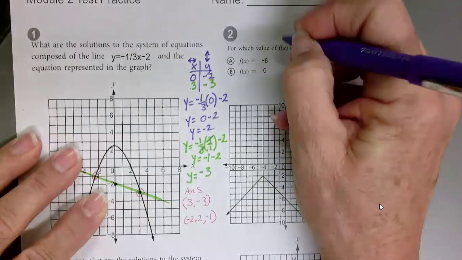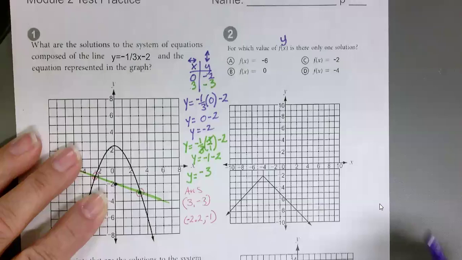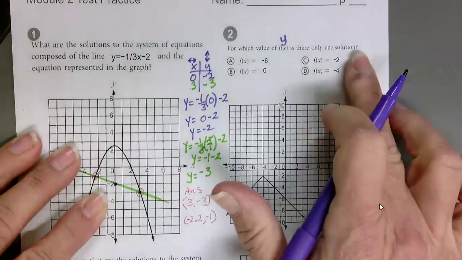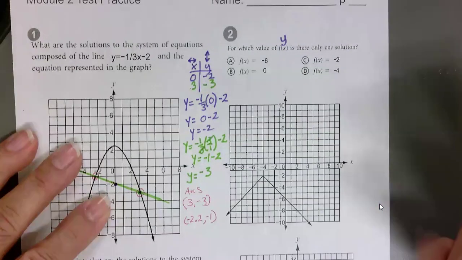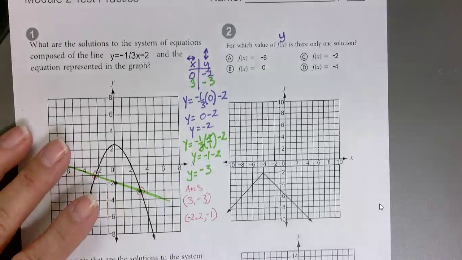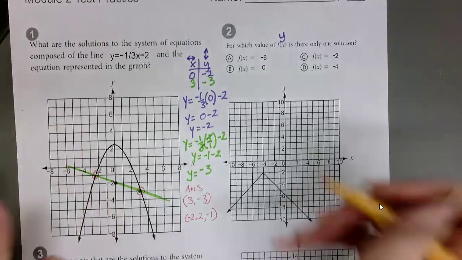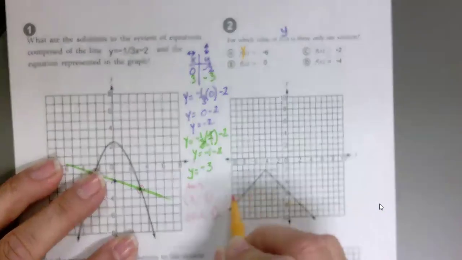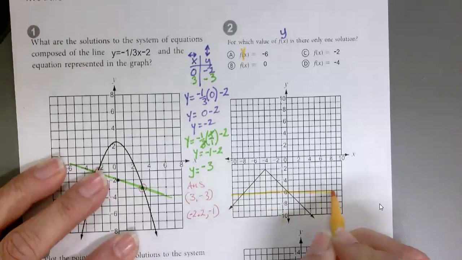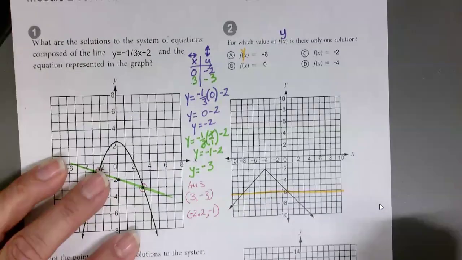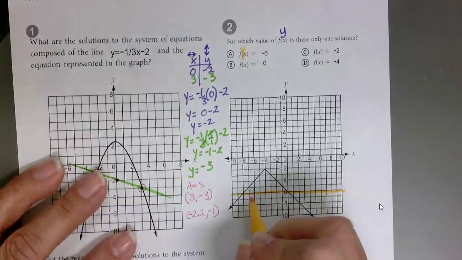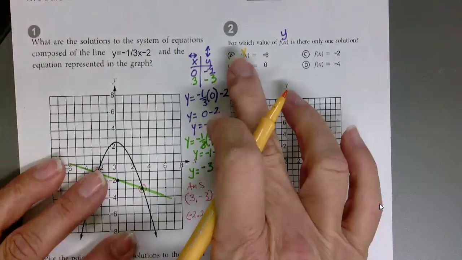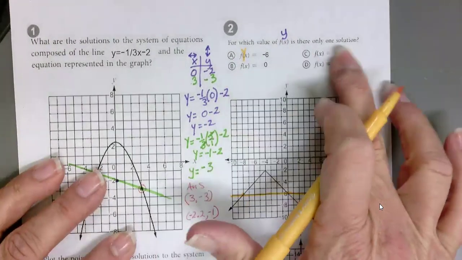You can also consider this to just be y, because it's asking you for which of these numbers on y is there only one solution. Now, since this is a multiple choice test, you can actually just go and look at your choices. So when y equals negative 6, that's right here. So any of these, y equals negative 6, anywhere on that line, and we see that there's one solution, two solutions. So that cannot be the answer because it says, for which value of y is there only one solution?